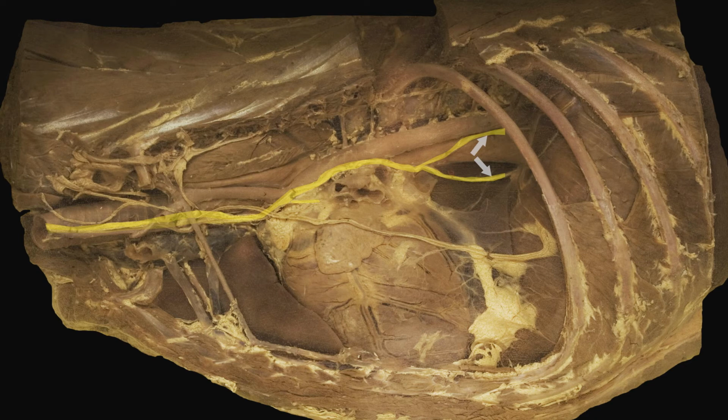The vagus nerve divides into both a ventral and a dorsal branch after passing the base of the heart, and thereafter penetrates the diaphragm to supply most of the gastrointestinal tract except the descending colon, which is supplied by parasympathetic fibers from the sacrospinal cord.